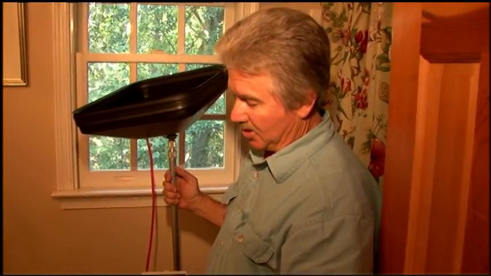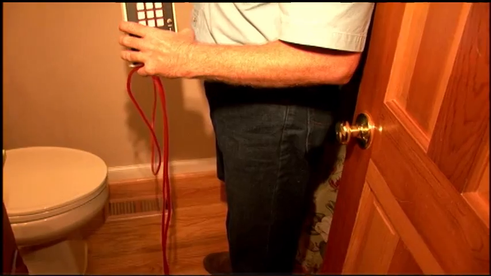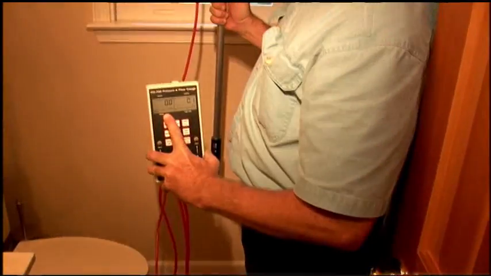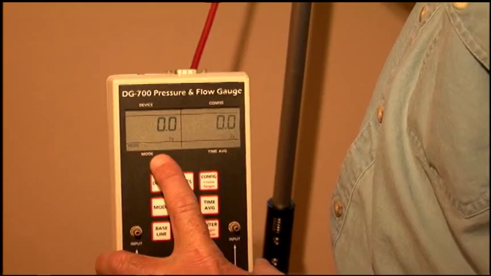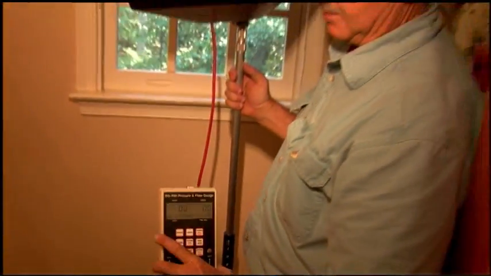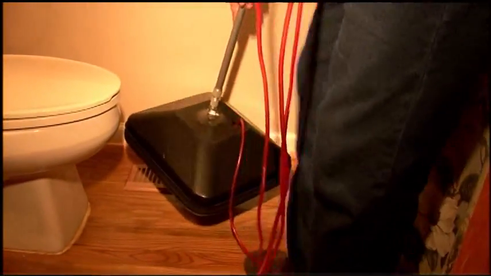Okay, we're going to check this floor register down here to see how leaky it is. If we have a reading of 2 or more, then we will have to do air sealing and duct sealing. Okay? This is the pressure pan. We're going to apply it right over top.